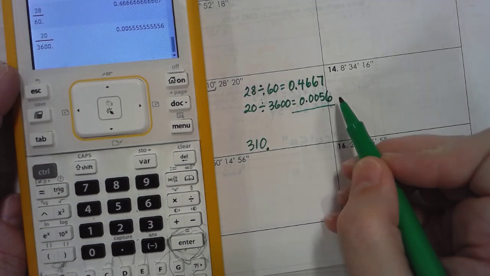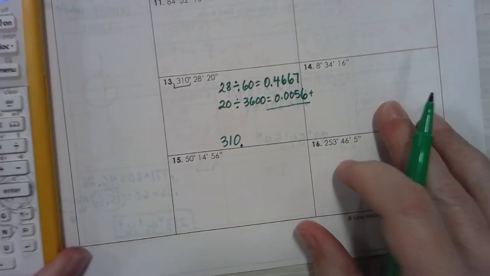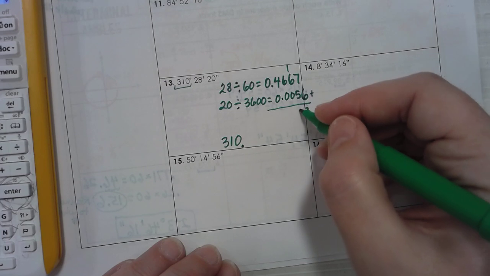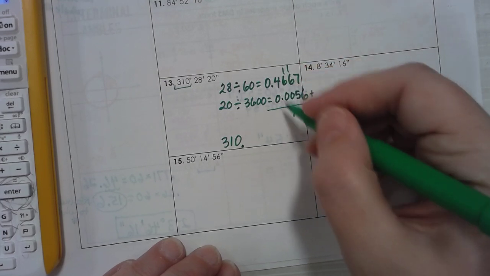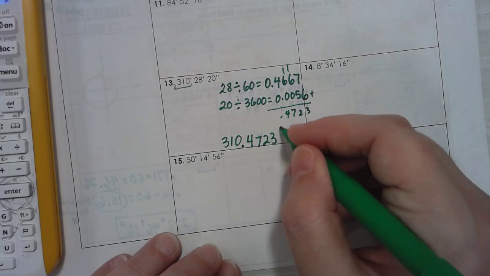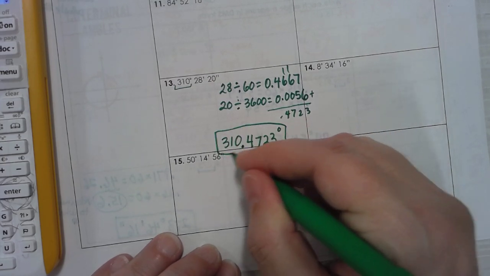And then we're going to add those together. It might be faster to add by hand. That's 3, 1, 2, 6, 7, and a 4. So 0.4723. And then we just put our degree sign on it.